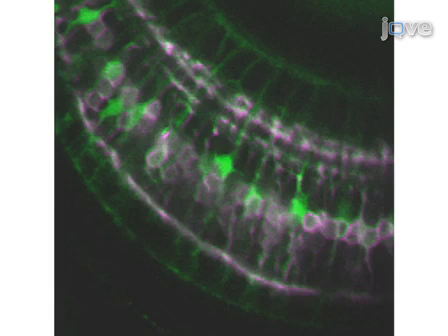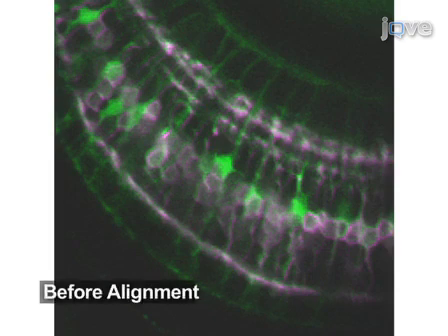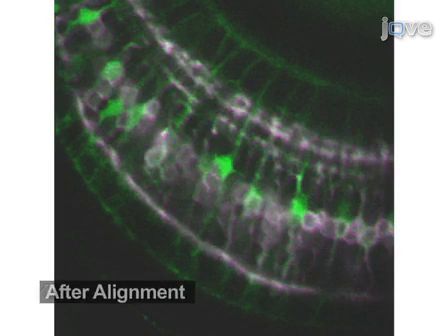Here, an example of the GFP-YFP subtraction method is shown. In this figure, GFP-labeled Muller glia cells are shown in green, and YFP-labeled bipolar cells are shown in purple. Overlap between the two produces white. To perform the subtraction, the GFP and YFP images must first be aligned.